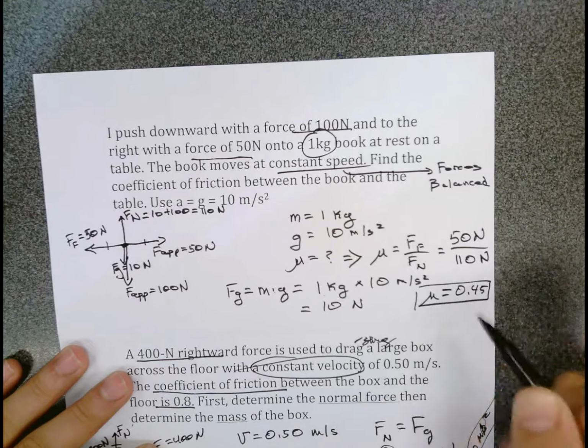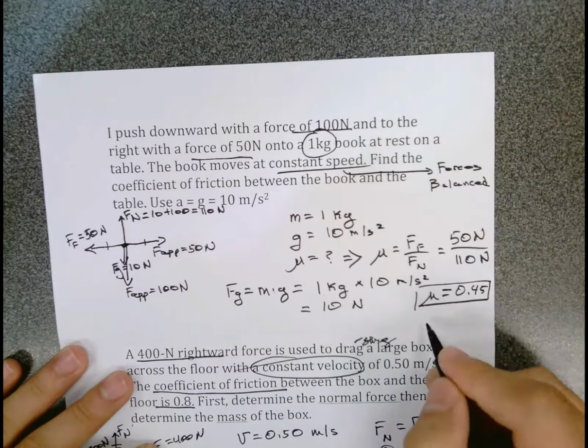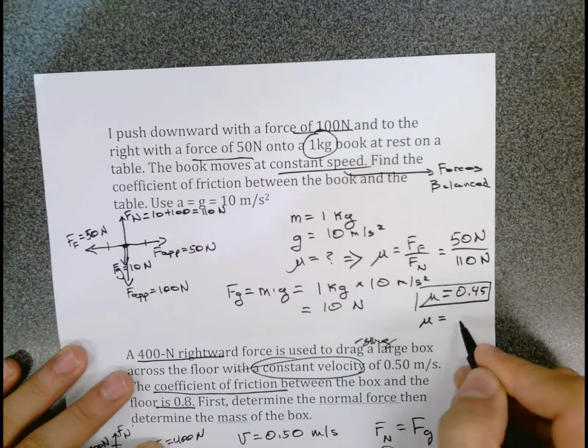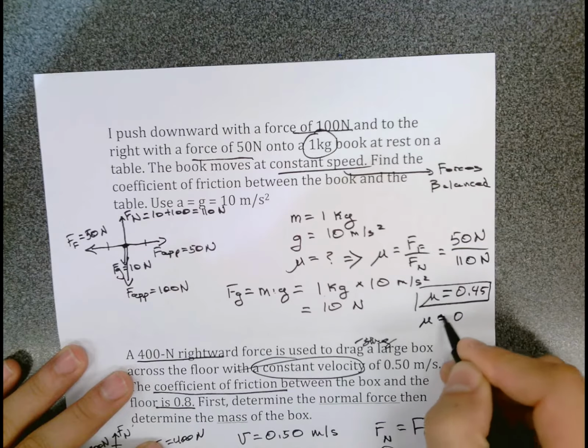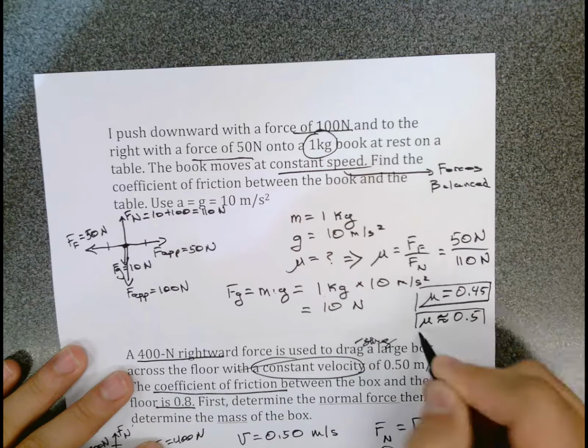If you want to round it to the number of significant figures in this question, that would be to one significant figure, which would be coefficient of friction is approximately equal to 0.5. That will also be accepted.